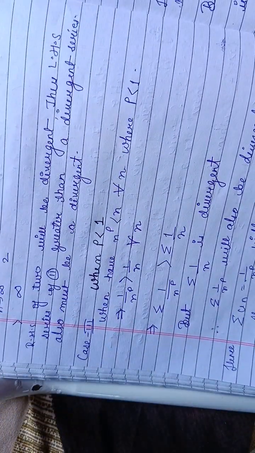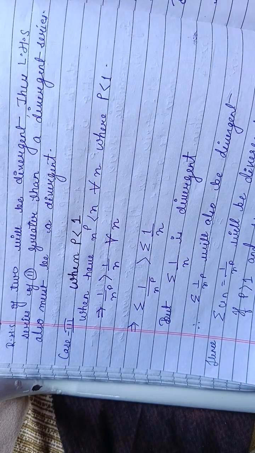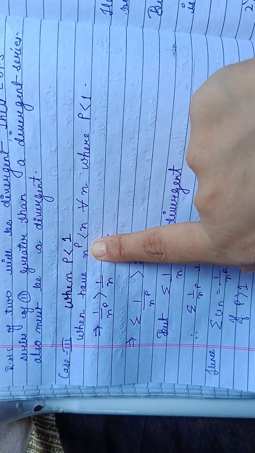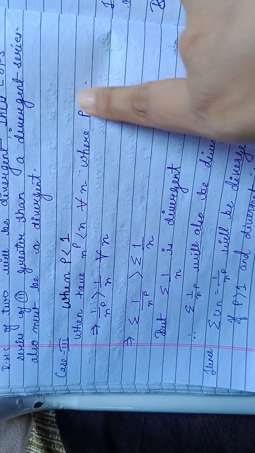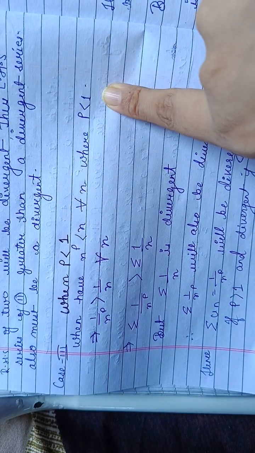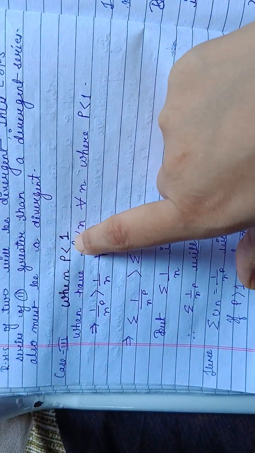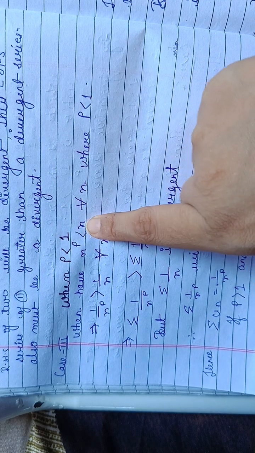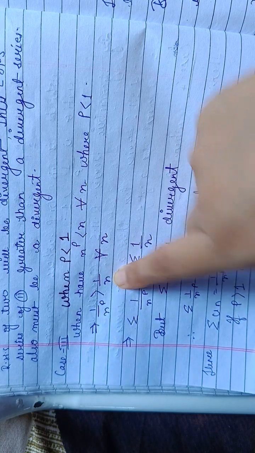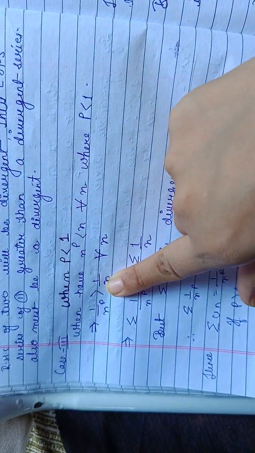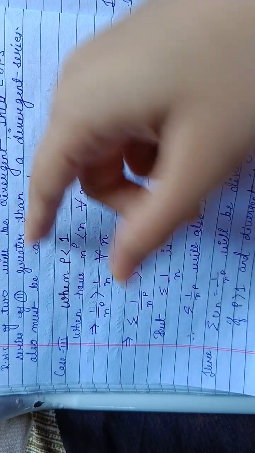Similarly, when p is less than 1, here we have n to the power p is less than n for all n where p is less than 1. So n to the power p is less than n, but when we reciprocate this, 1 by n to the power p is greater than 1 upon n. This is simply just the reciprocal system.